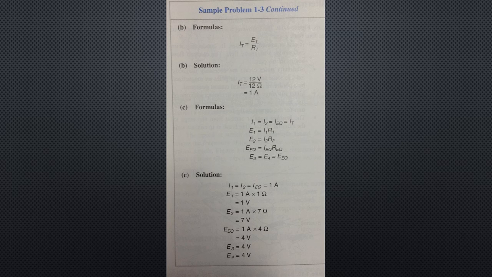And we also use the formula EMF at 1 equals the current at 1 times the resistance at 1. We also use the formula EMF at 2 equals the current at 2 times the resistance at 2. We also use the formula EMF at EQ equals the current at EQ times the resistance at EQ. Finally, we use EMF at 3 equals EMF at 4, which equals EMF EQ.